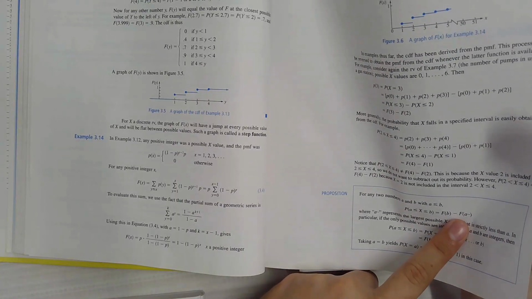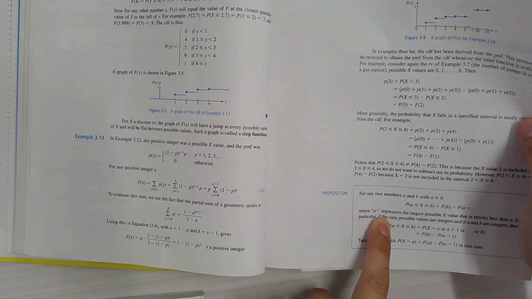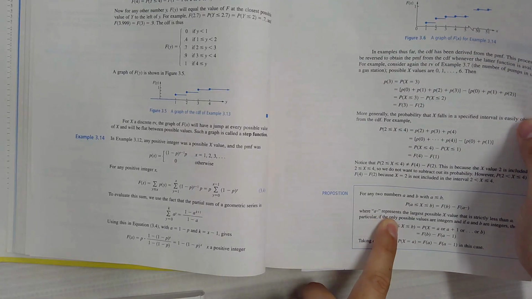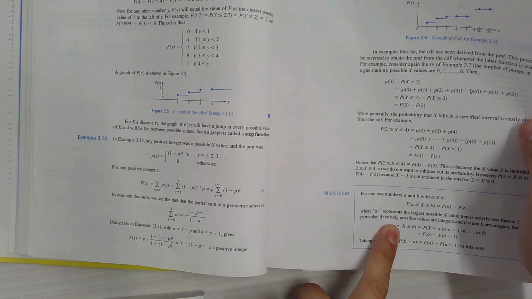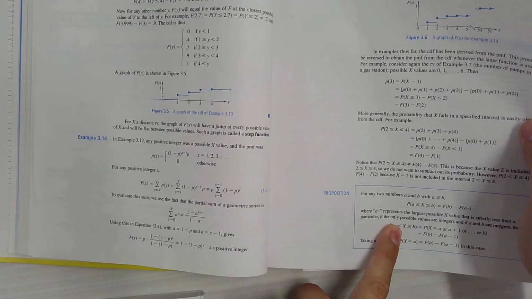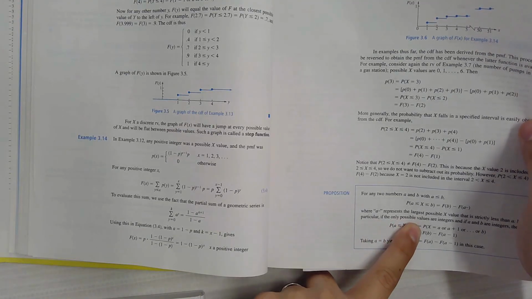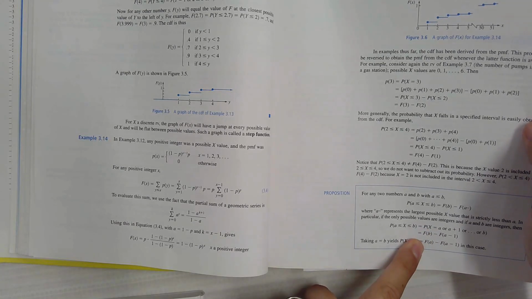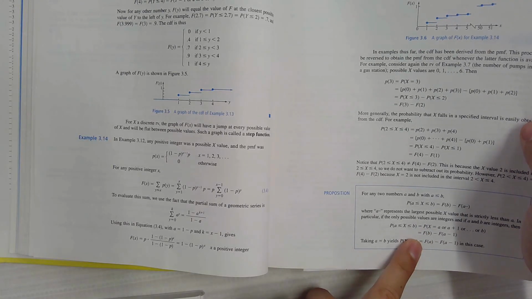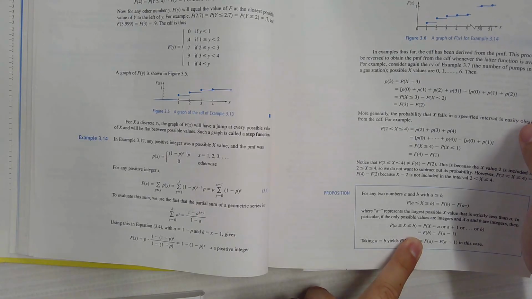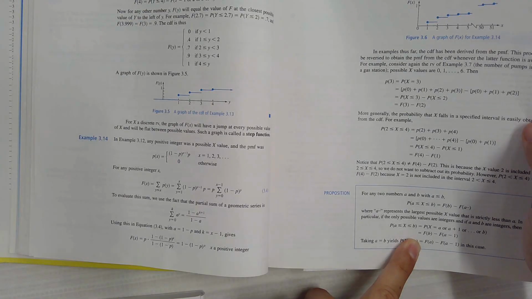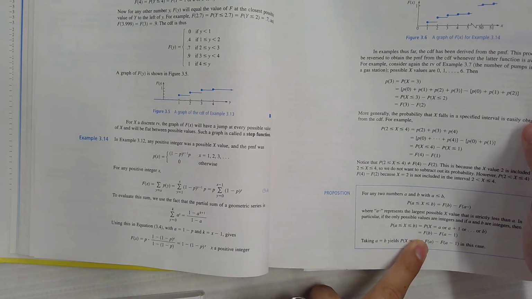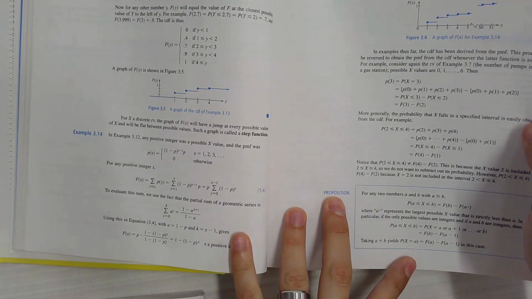What is a negative? That's new. A negative represents the largest possible x value that is strictly less than a. In particular, the only possible values are integers, and if a and b are integers, then the probability that X equals a, or a plus 1, or dot dot, or b is equal to f of b minus f of a minus 1.